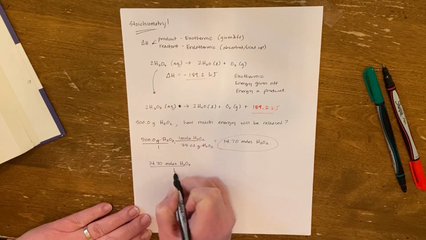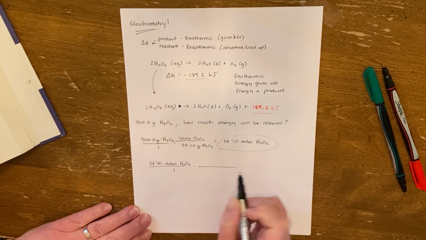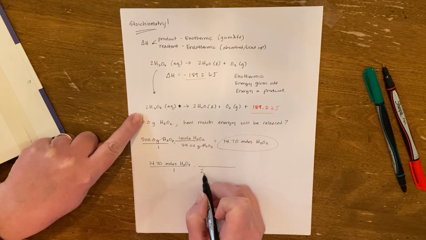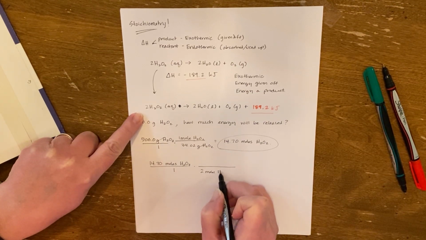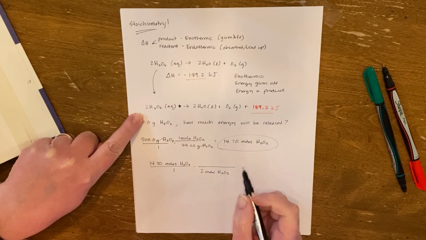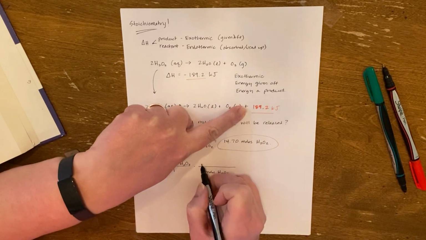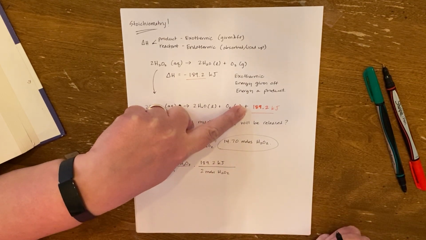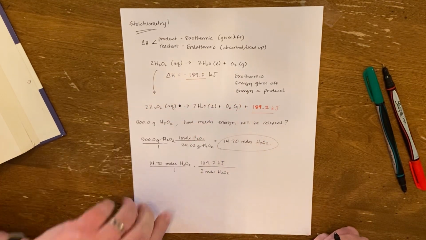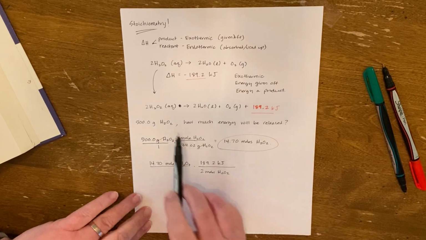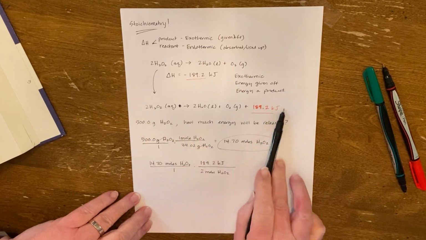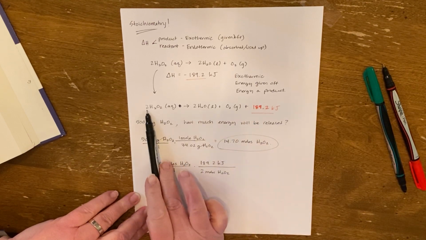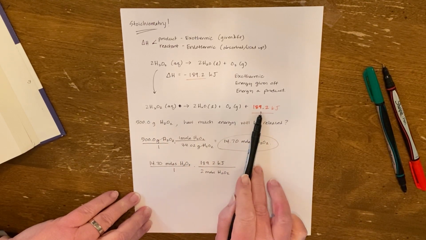So let's start with what we know, the 14.70 moles of H2O2. Use our chemical equation to write our ratio. For every 2 moles of H2O2, I am going to get 189.2 kilojoules of energy. This is just stoichiometry. I'm just treating this amount of energy just like any other product. So for 2 moles here, I'm going to get this much energy.